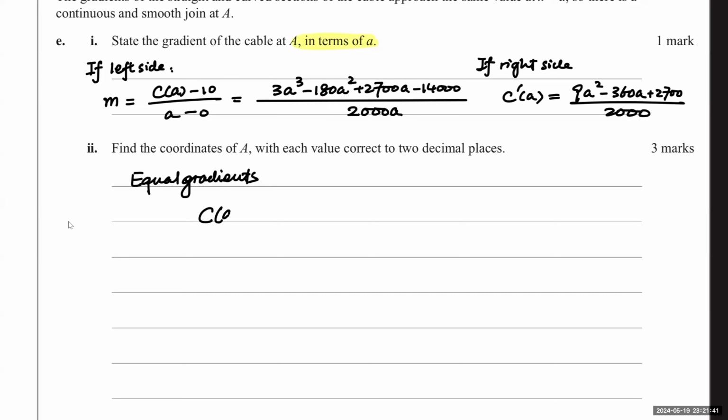So let's say C of A minus 10 divided by A minus 0 equals C dash of A. So we say solving for A is approximately 11.12, etc. Okay, and you can sub in the A value and get the B.